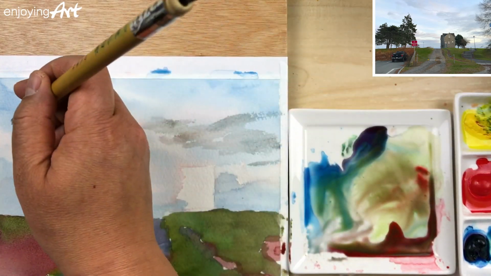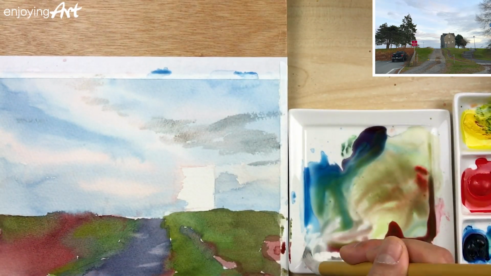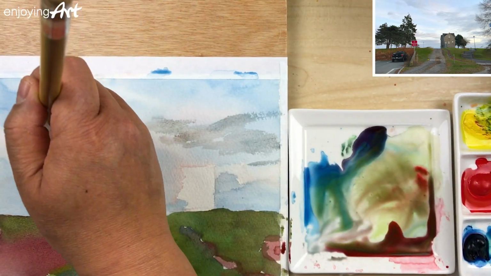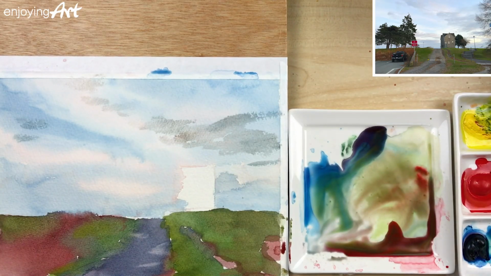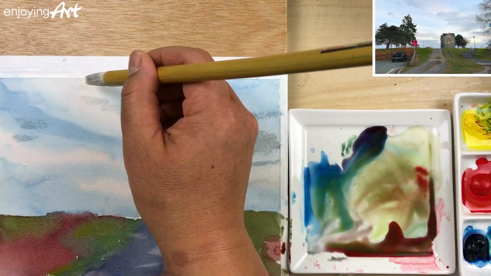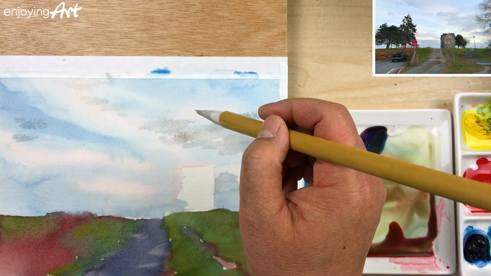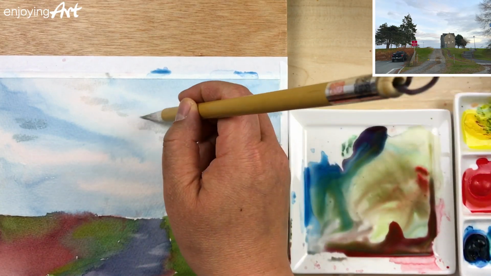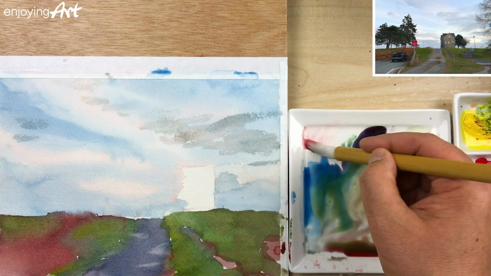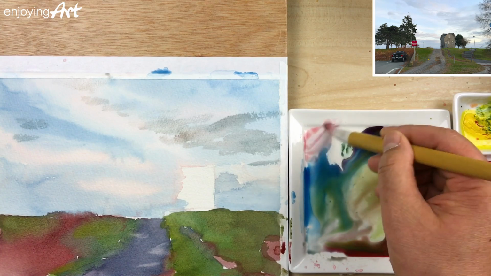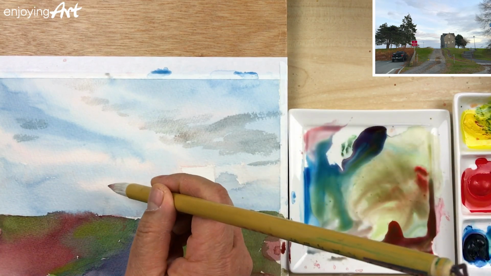Squint your eye so you can see whether or not it's the correct feel. Now coming into the lower part over here, I'm ready to add a little bit of red color. This is a good color, like that.